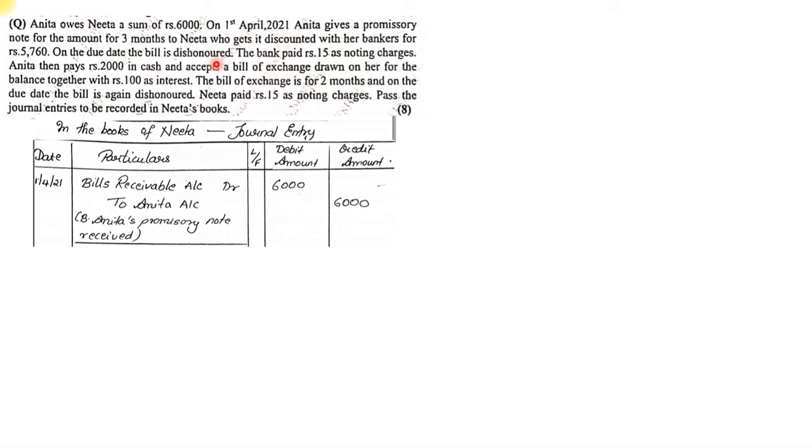You have got the bill. Now let's say we are Neeta, we have got the bill, and now it's saying that Neeta gets it discounted with a bank for 5760. That bill which we have got, we are discounting it with the bank. So the logic is, if I take that bill and give it to the bank, he will give me some money. He will deduct some discount, and the bill will be given to them.